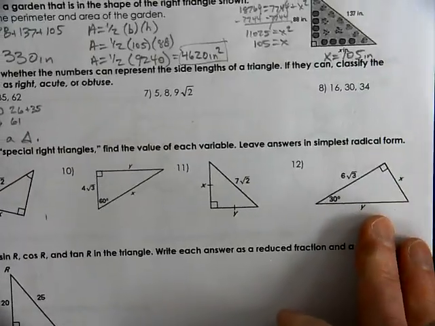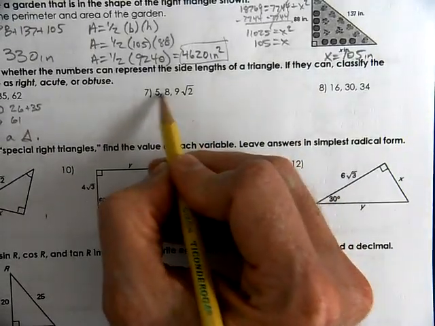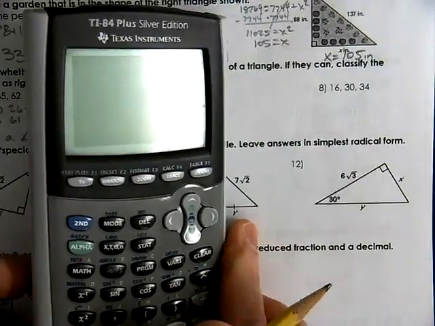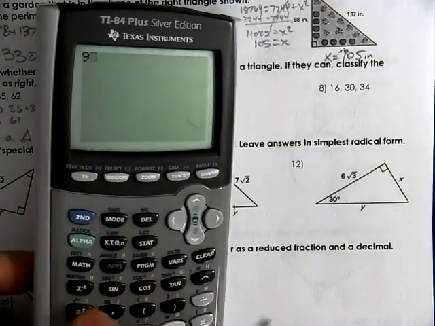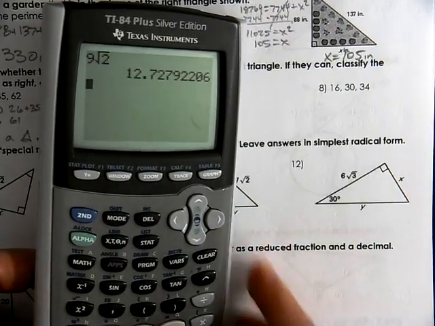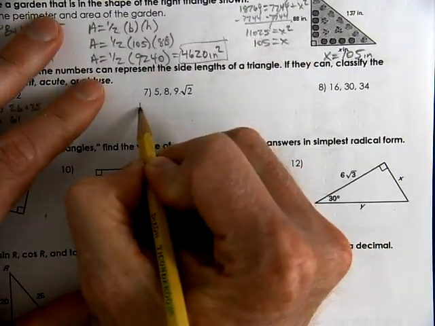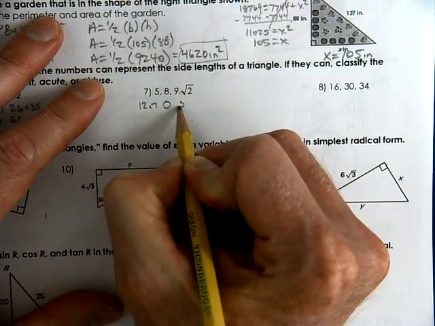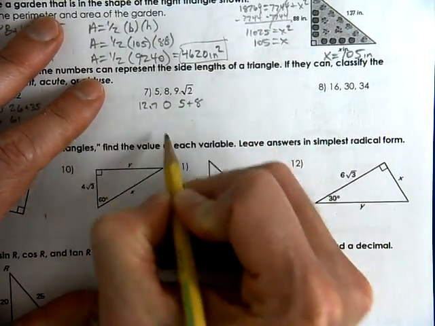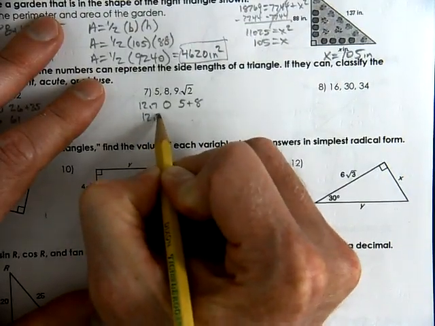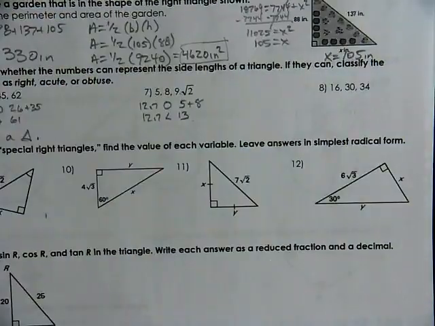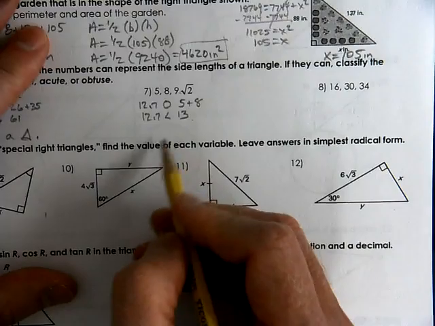But over here, the 2 smaller sides, we've got the longer side. Usually we don't love turning things into decimals, but just to do some comparisons, we've got like 12.7, and we're going to compare that with 5 plus 8. So 12.7 is less than 13. Not by much, but it's less. So yes, it makes a triangle.